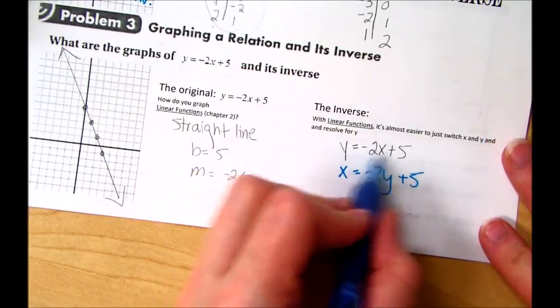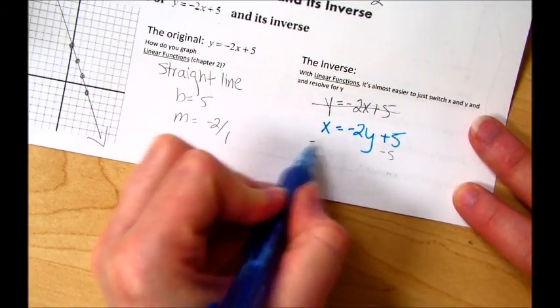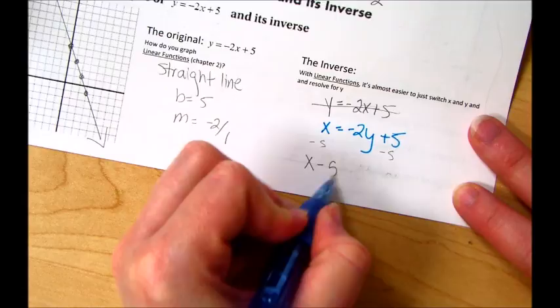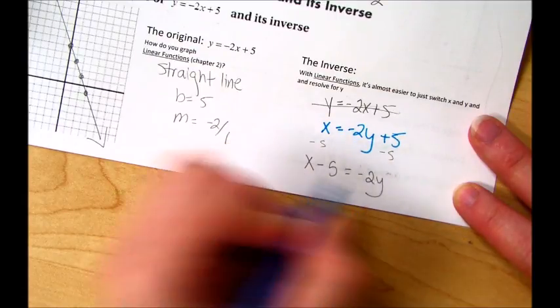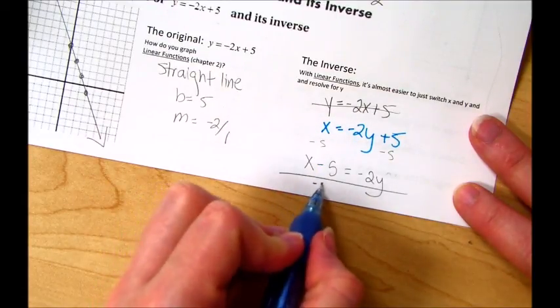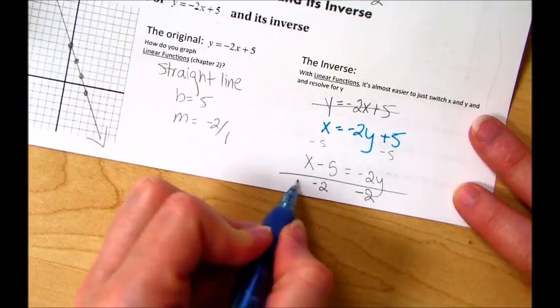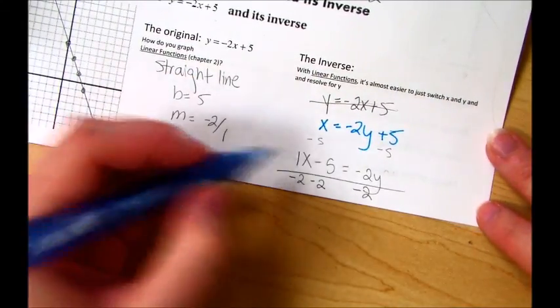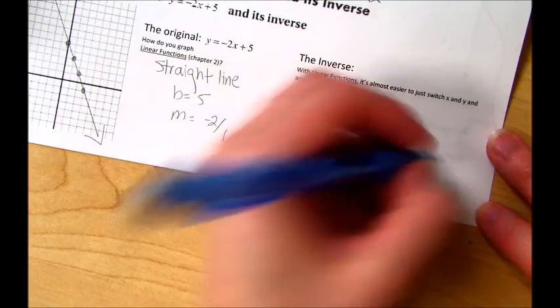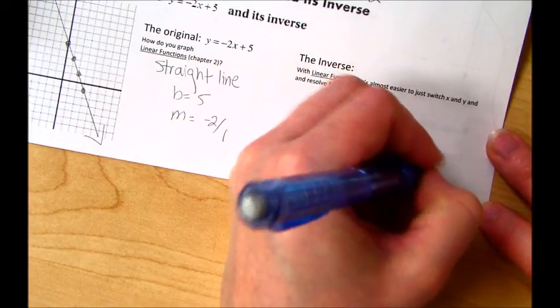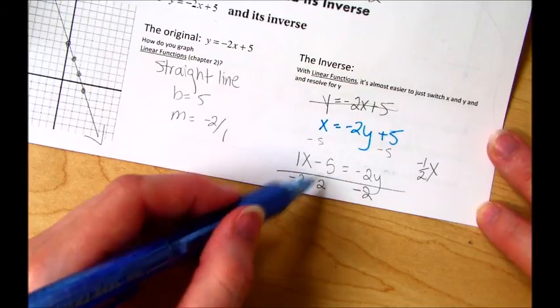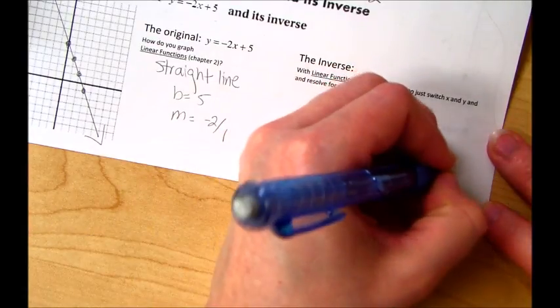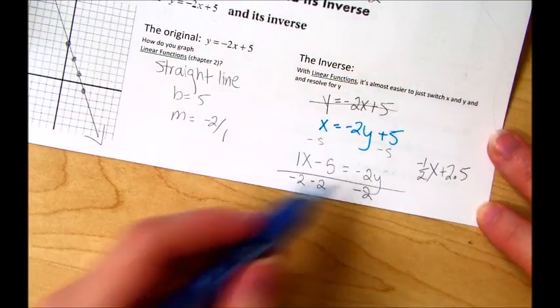Okay, so this is the original. Now I made my inverse. I'm going to minus 5 from both sides, so I have x minus 5 equals negative 2y. I'm going to divide everything by negative 2. Okay, remembering there's a 1 in front of your x, and that's going to give me negative 1/2 x plus 2.5, we did this in chapter 2, equals y.